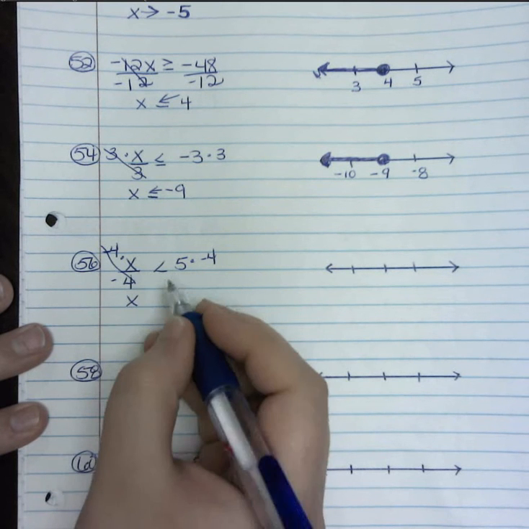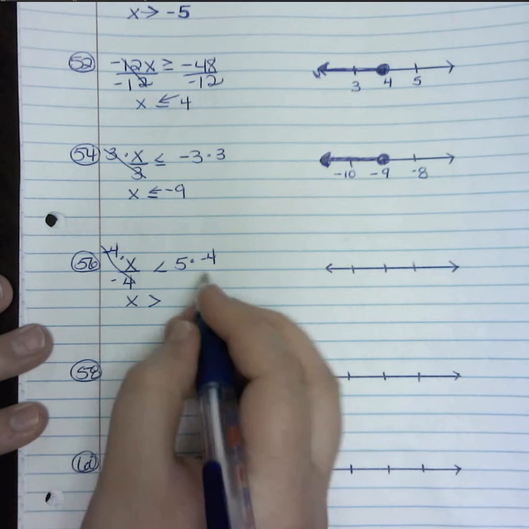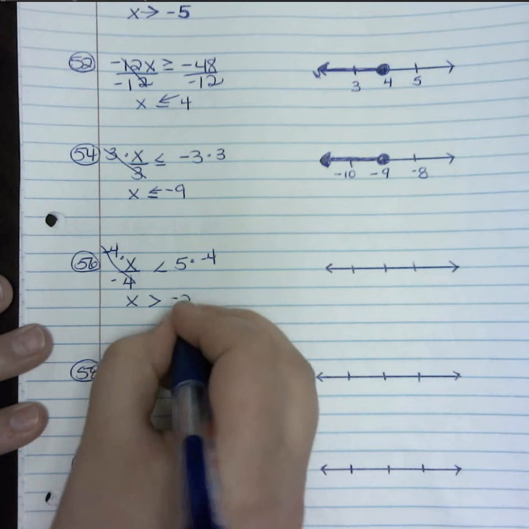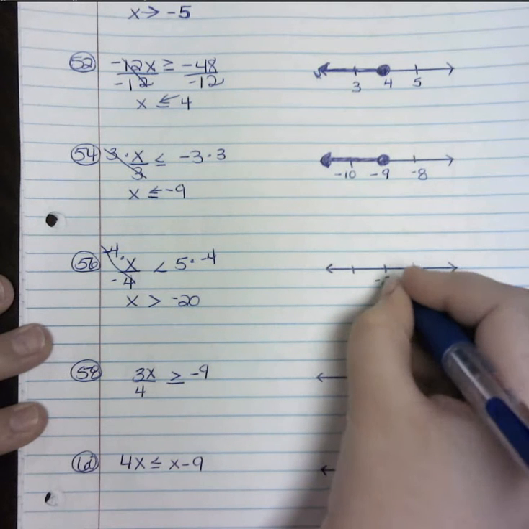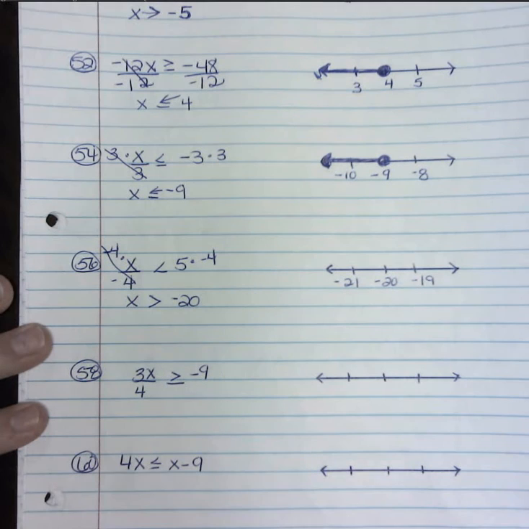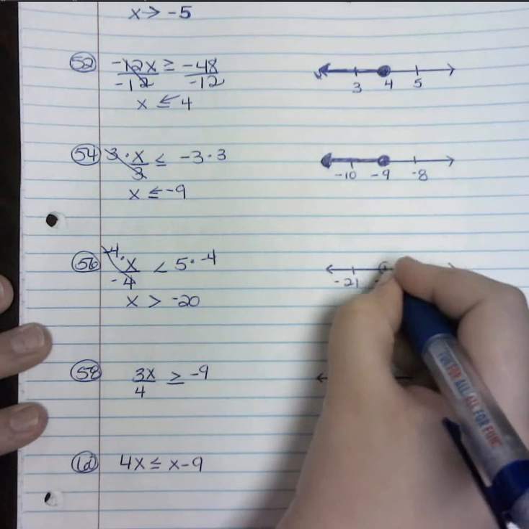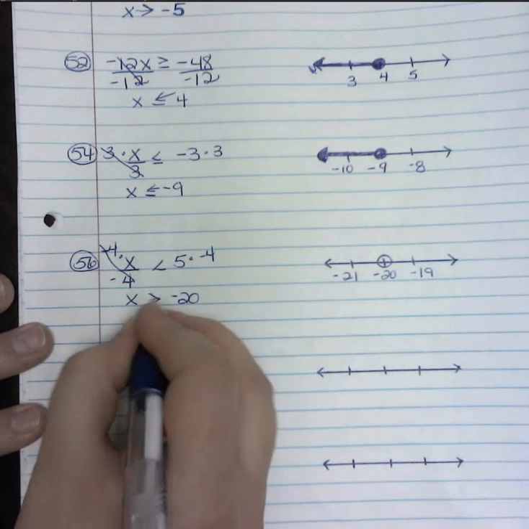So instead of having a less than, we have a greater than. 5 times -4 is -20. So I have my -20 here, -19, -21. I'm going to put an open circle on my -20, and I'm going to shade to the right.